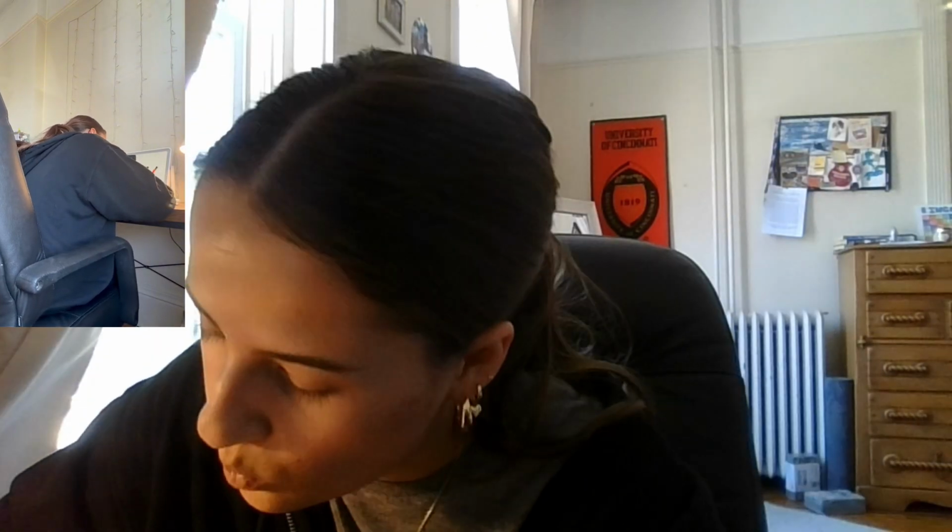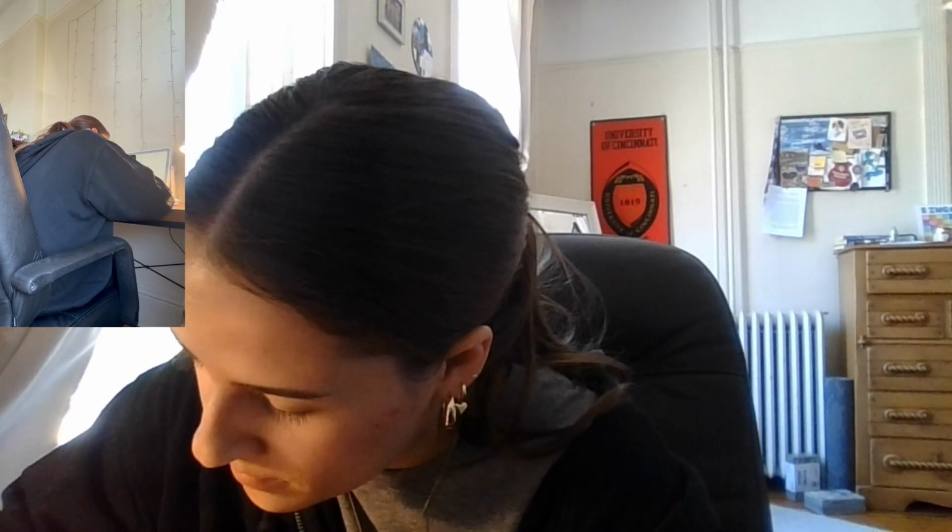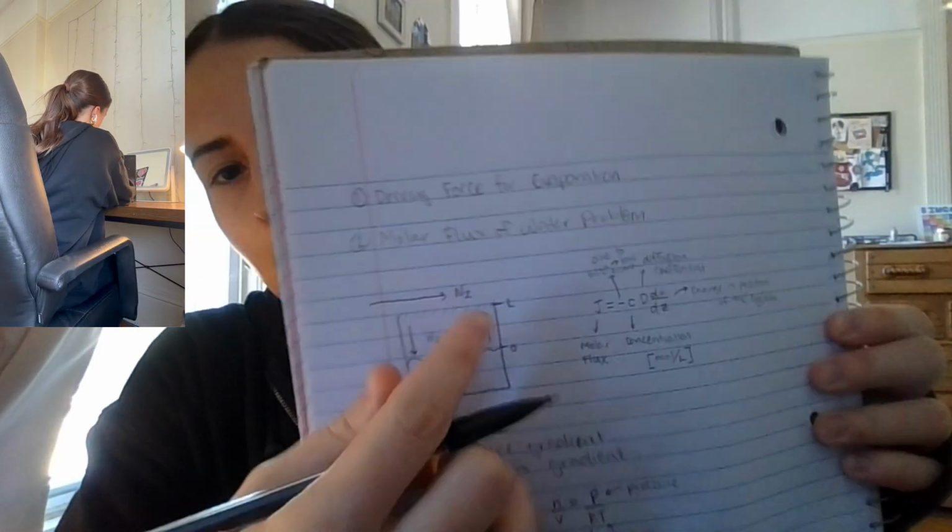So this means that they're going to have inverse concentration gradients. So as our water goes up, the concentration gradient will get smaller. And as our nitrogen goes down, the concentration is going to get smaller there too. So they have inverse concentration gradients.